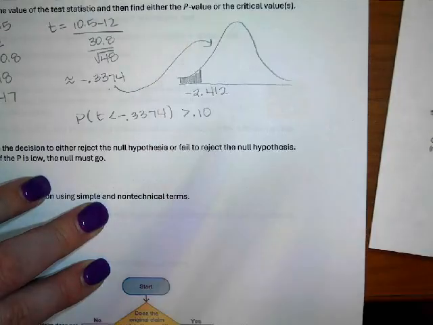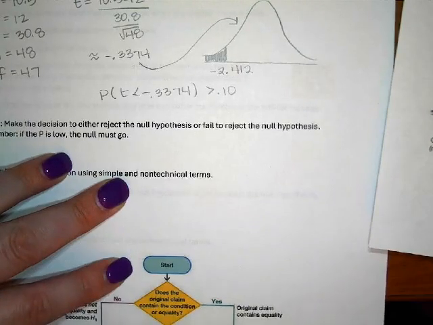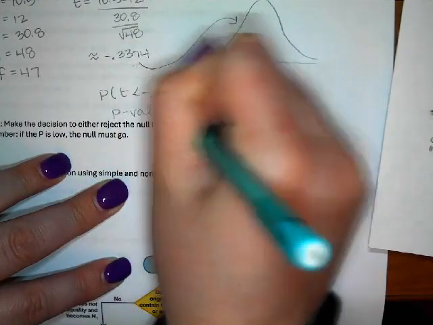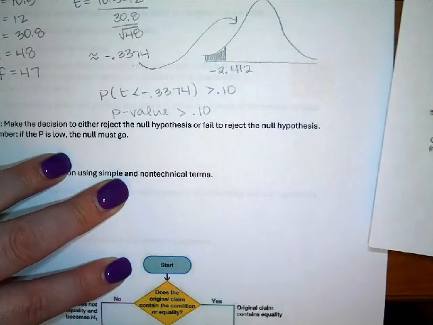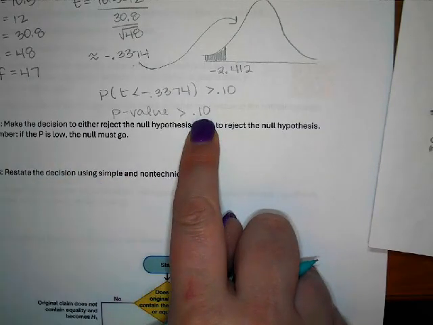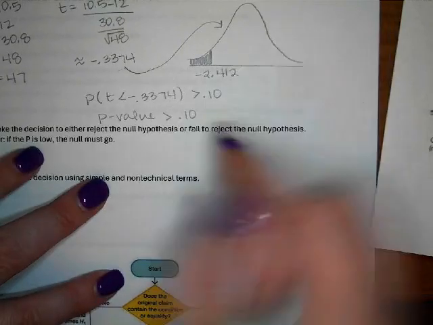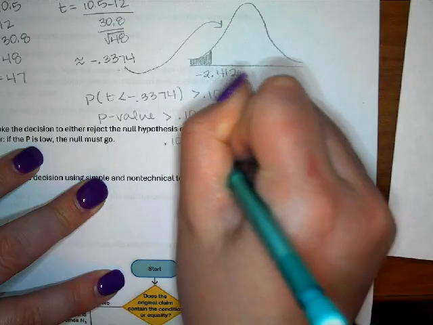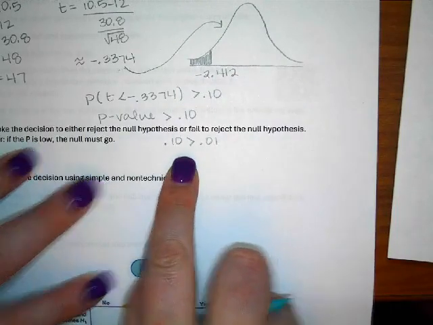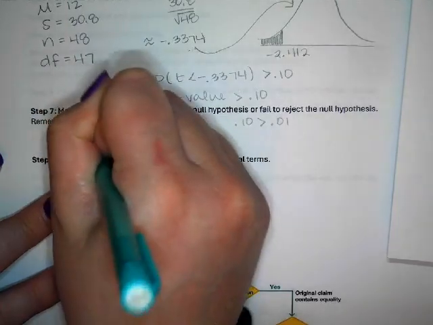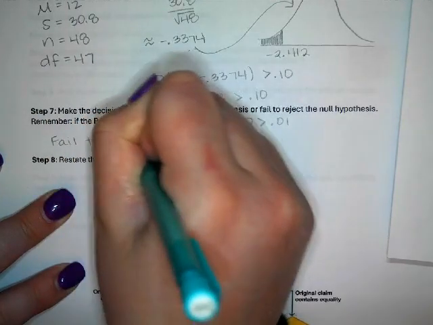So my p-value is greater than 0.10. And for me to reject the null hypothesis, this number has to be less than my significance level, which is 0.01, and that's just not the case. This 0.10 is greater than 0.01, and so I fail to reject the null hypothesis. Fail to reject the null hypothesis.